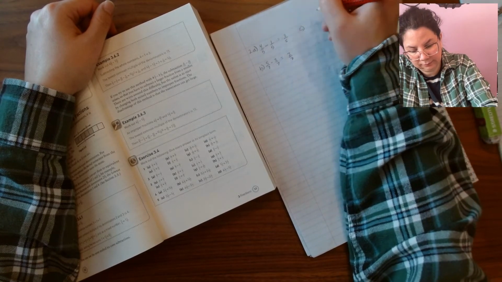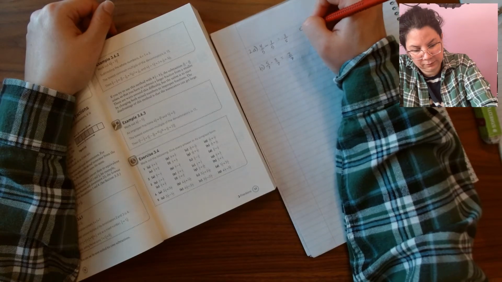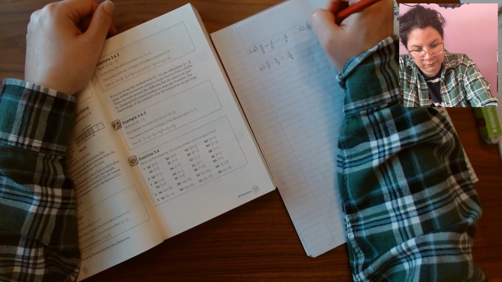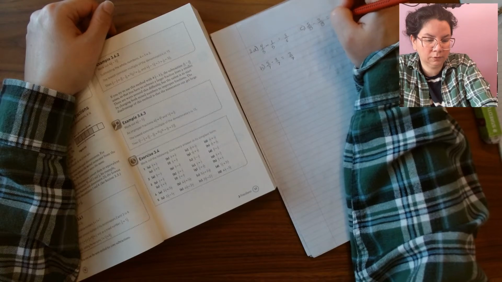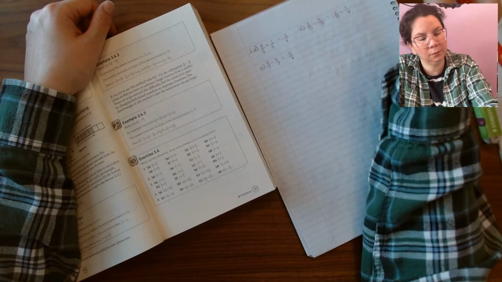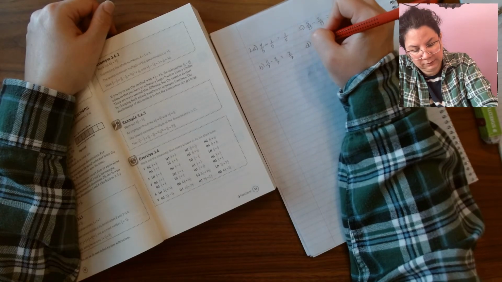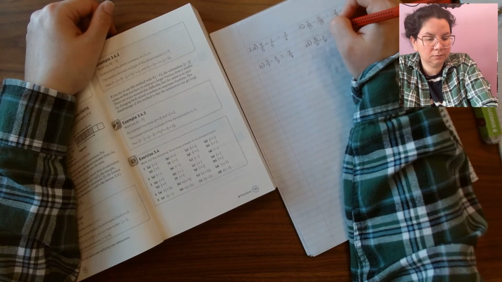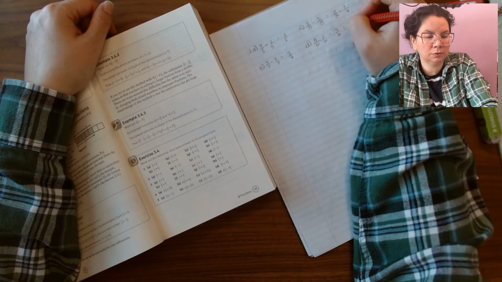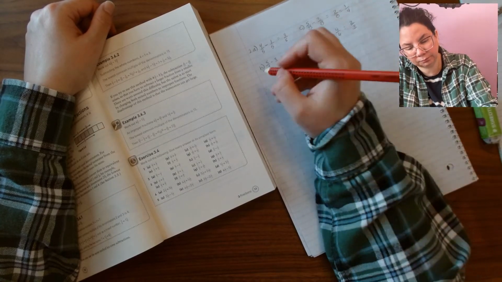C. 5/8 minus 3/8 equals 2/8 equals 1/4. 5/6 minus 1/6 equals 4/6, which equals 2/3.